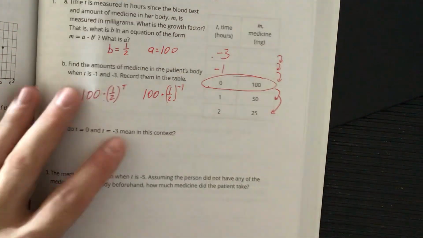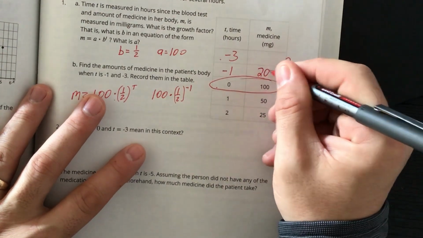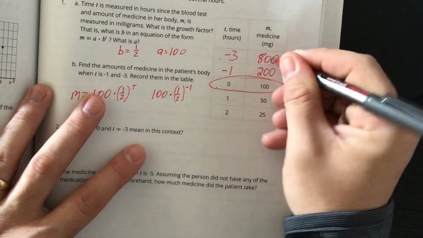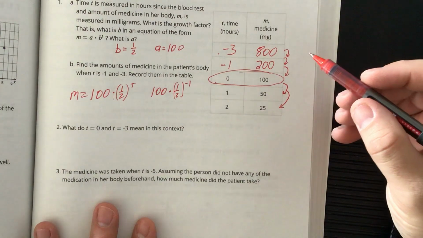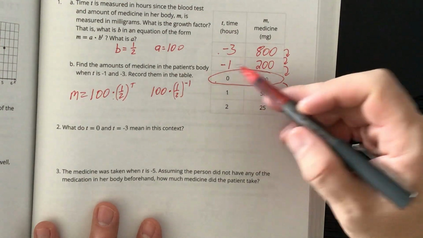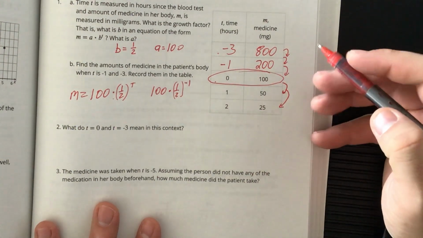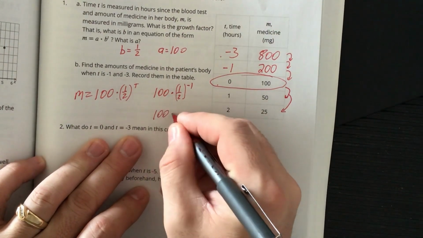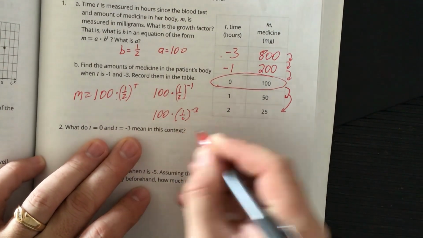So what do we get there? 200. 800. Now, a lot of people say, why isn't that 400? Well, it's skipping -2. Oh, yeah, right? Oops. And again, you can check it. Use the equation.